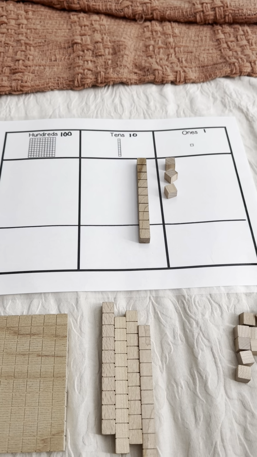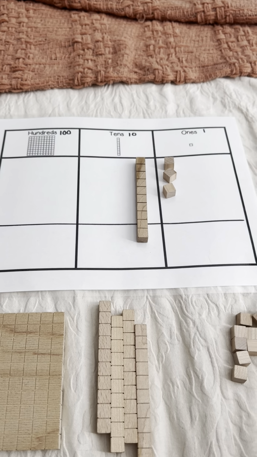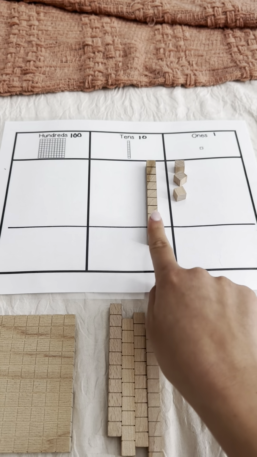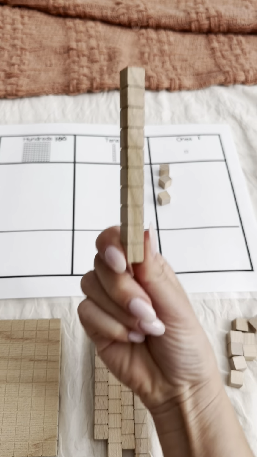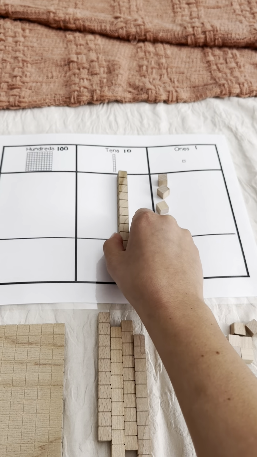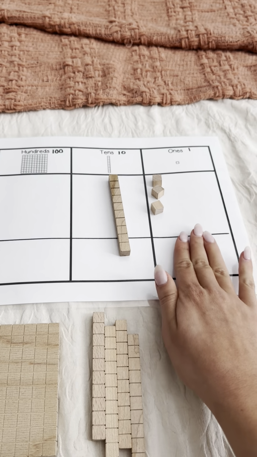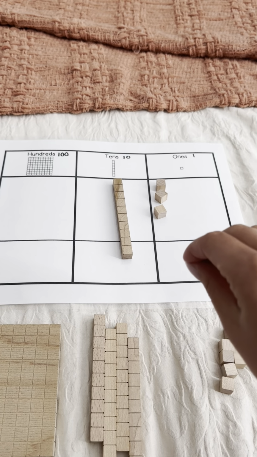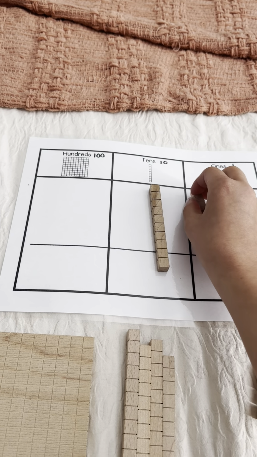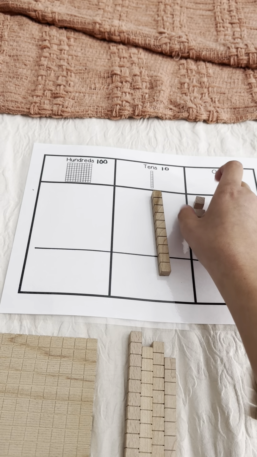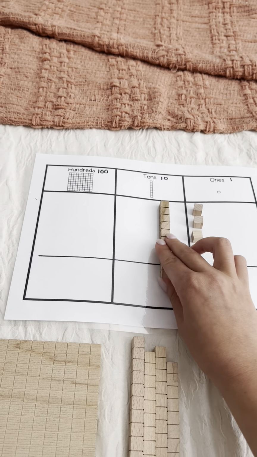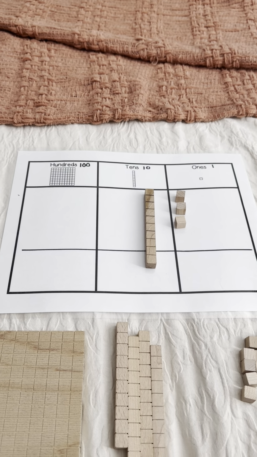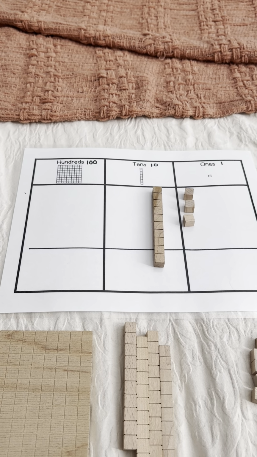But if I separate it and I'm asking how many tens do I have in this number, we would say we only have 1 ten because we have 1 ten block. So I have 1 ten and 3 ones. Or you could say you have 13 ones total. But when you're separating it by place value, you would say I have 1 ten and 3 ones, and that is the number 13.